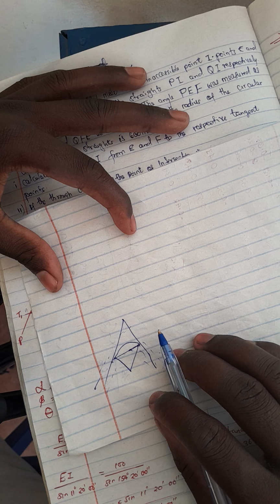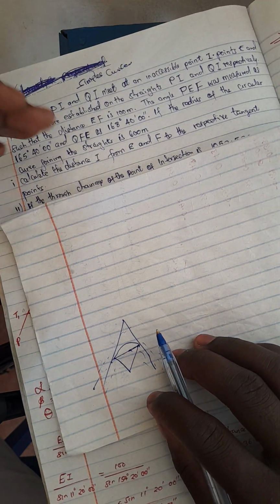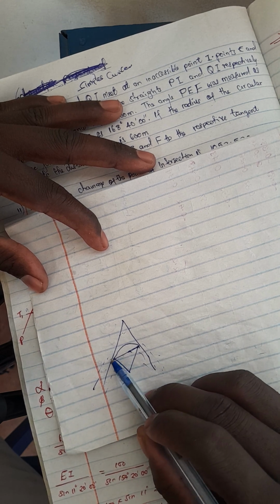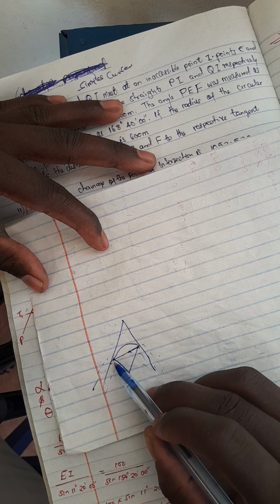For a curve to be smooth, that's why we have so many formulas for setting out a curve. So for a curve to be smooth, we have to get this distance, which is the curve length. We have to get the chord.